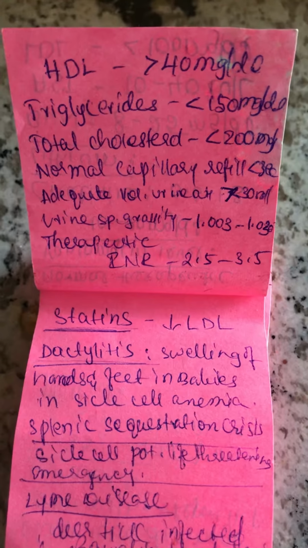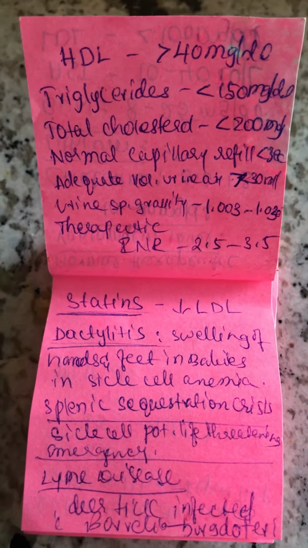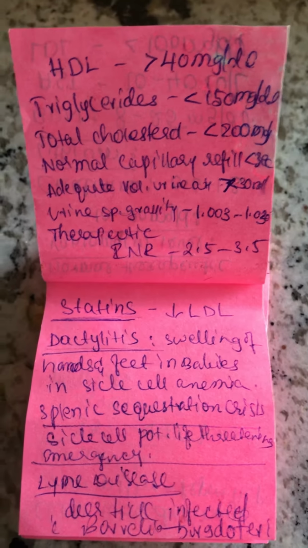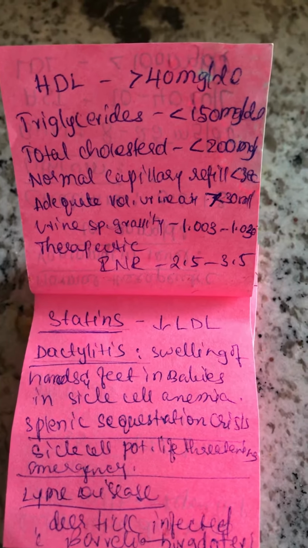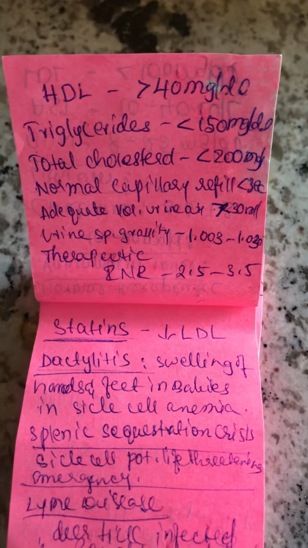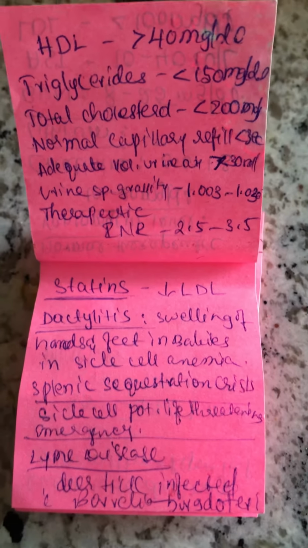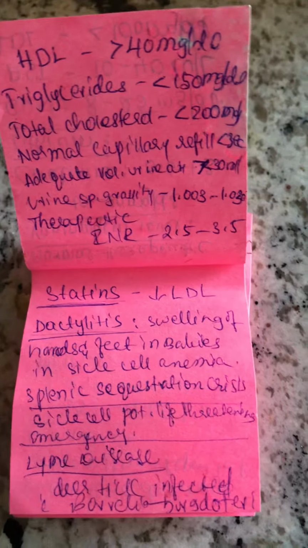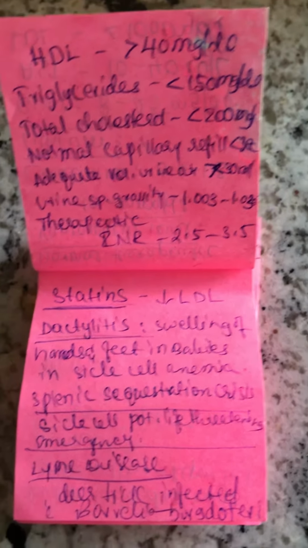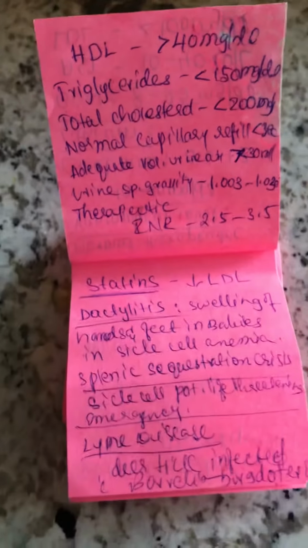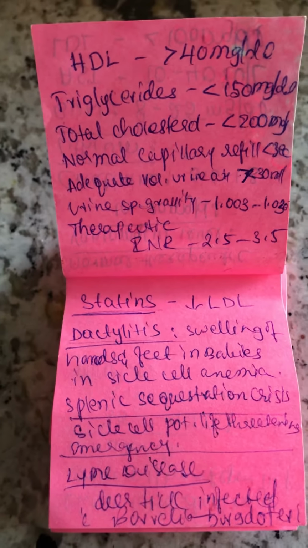So we'll read it like this. Splenic sequestration crisis is the potential life-threatening emergency in sickle cell anemia. And as you all know, Lyme disease is caused by a tick infected with Borrelia burgdorferi.